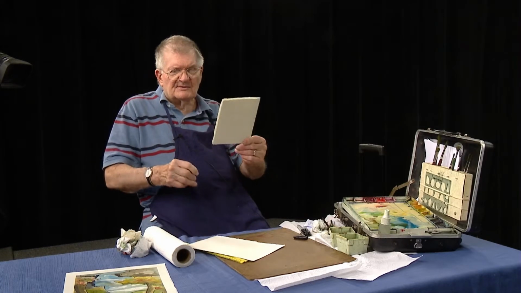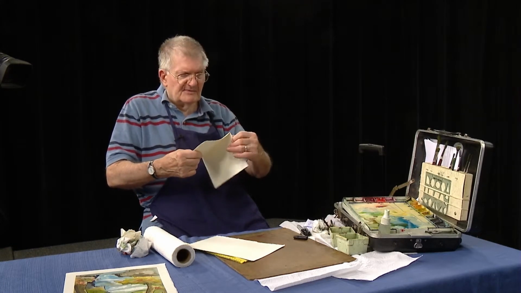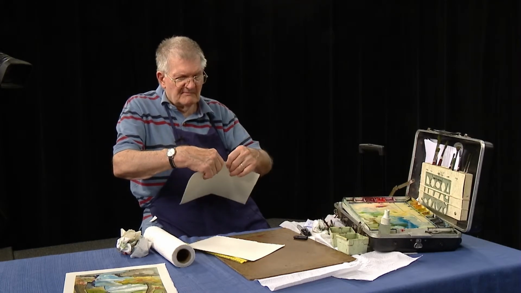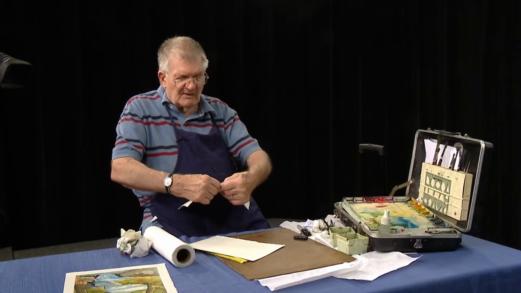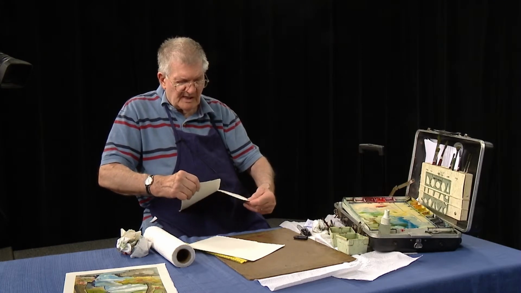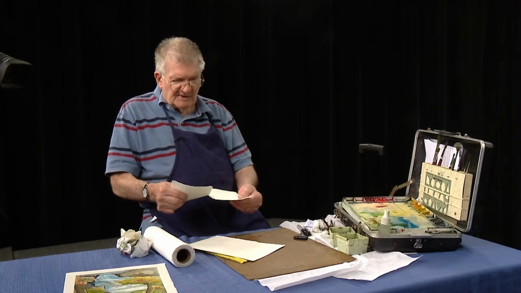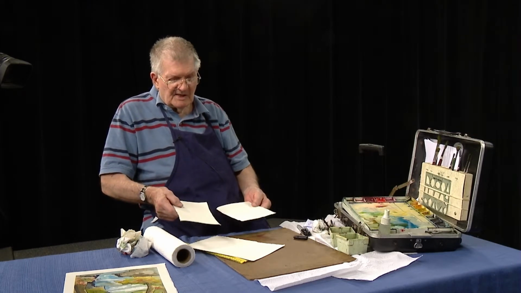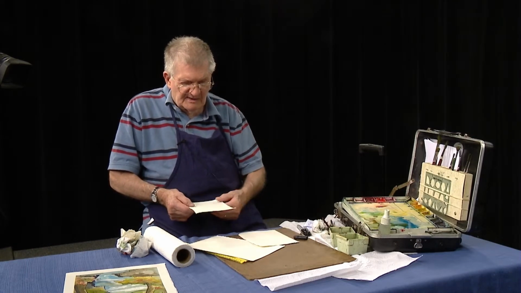These would be about the size of a 5 by 7. These are probably 8 by 10. Now I'm tearing this manually, but that gets a little bit tricky. That might take a little bit of practice. You don't always get it perfect, but it doesn't matter.